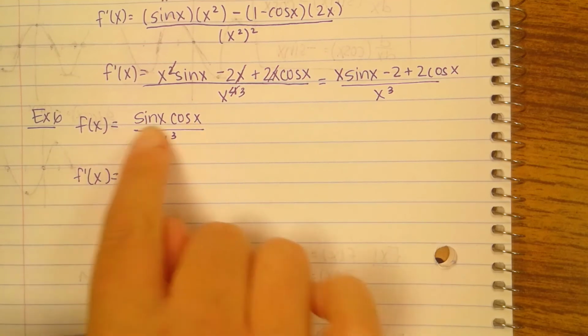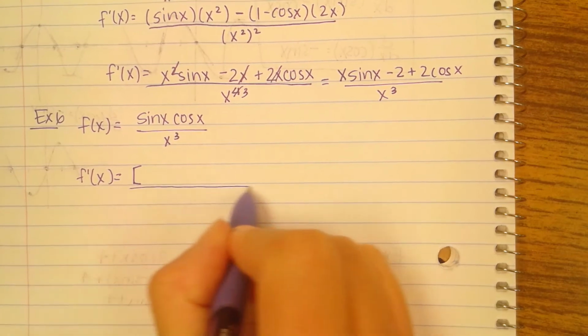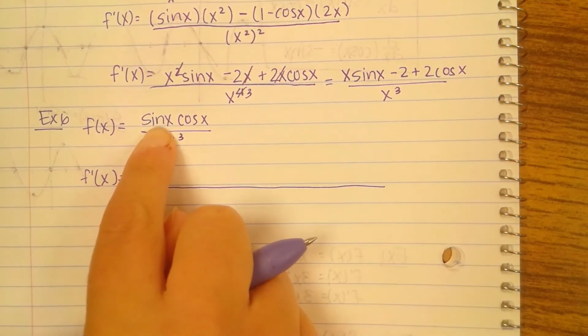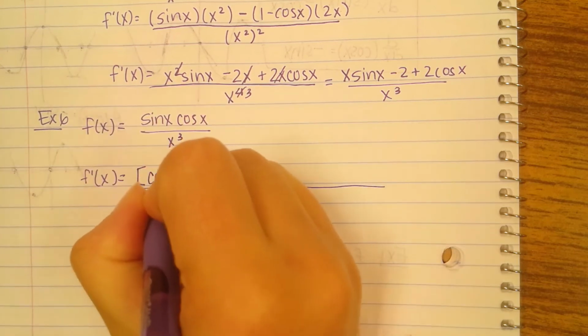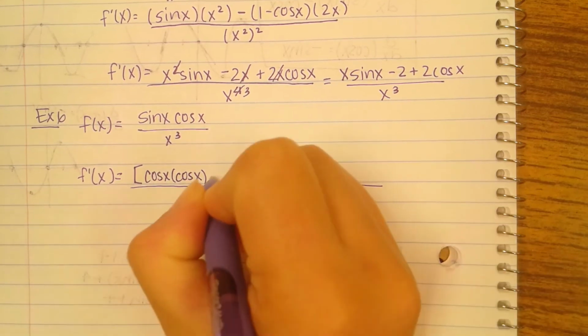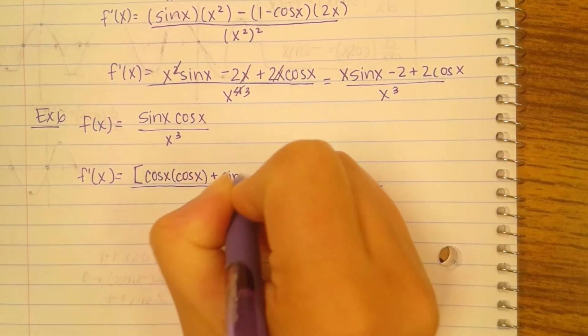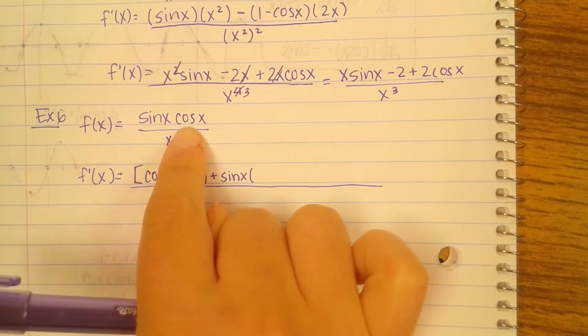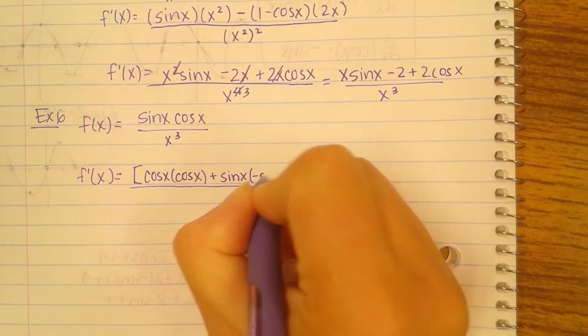If I was doing the product rule here for the derivative of the top function, I would have to take the derivative of my first function, which is sine x. So the derivative of sine is cosine. So I'd have cosine x times our second function, which is cosine x, plus sine x, that's our first function, times the derivative of our second function. Derivative of cosine is negative sine.